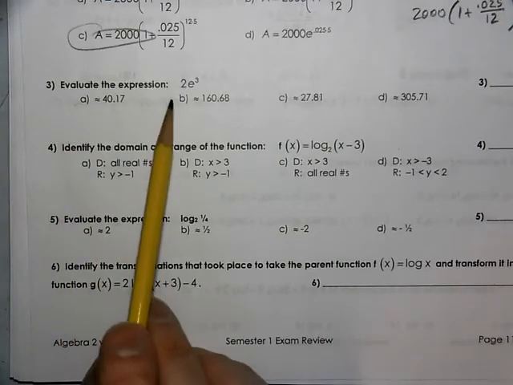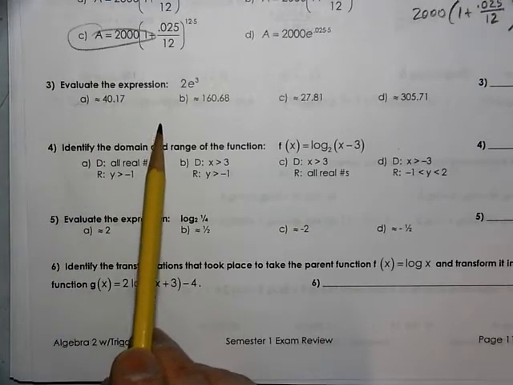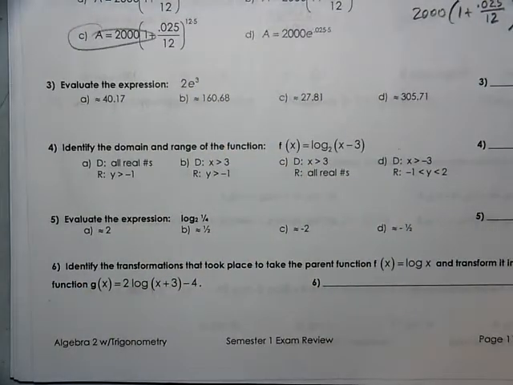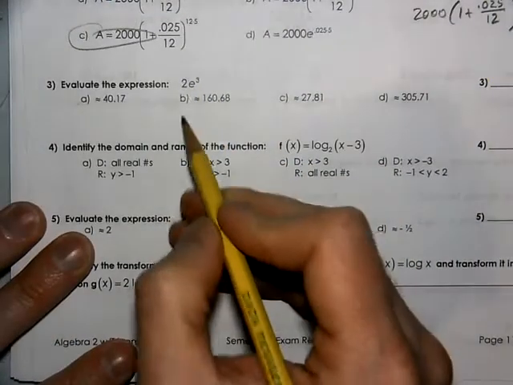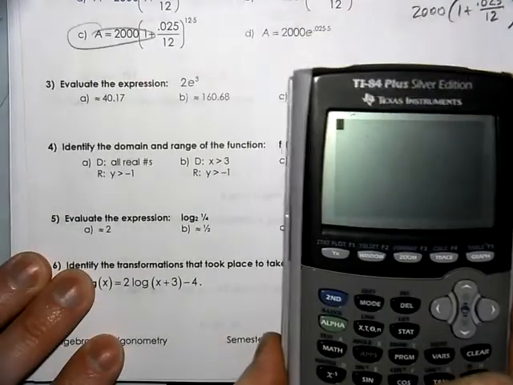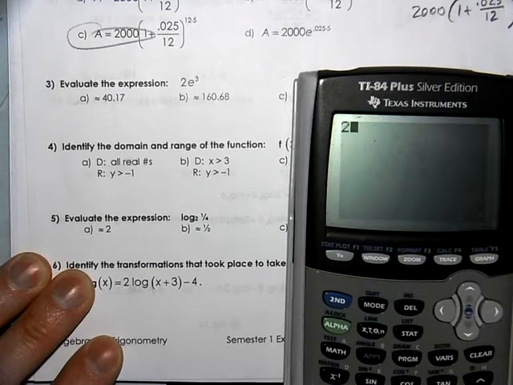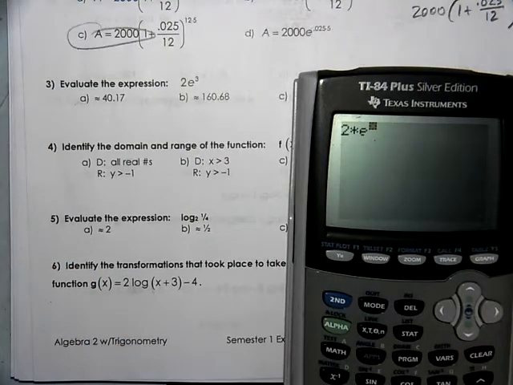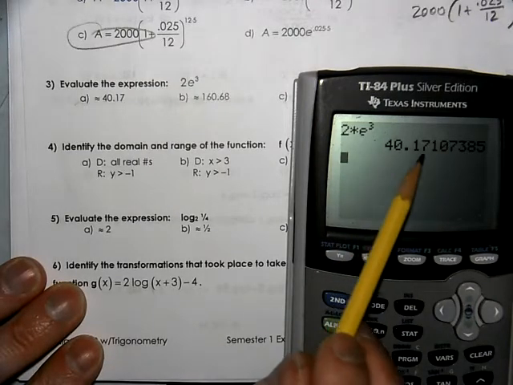Number 3, evaluate the expression. So here, e, remember, is about 2.718. So using our calculator, we would type in 2 times e to the 3rd power, and we get 40.17 approximately.